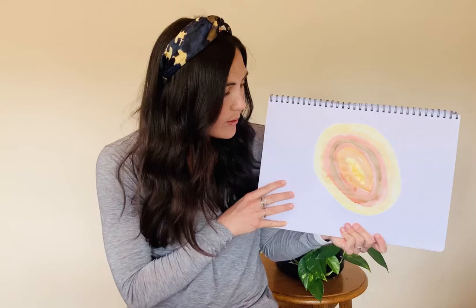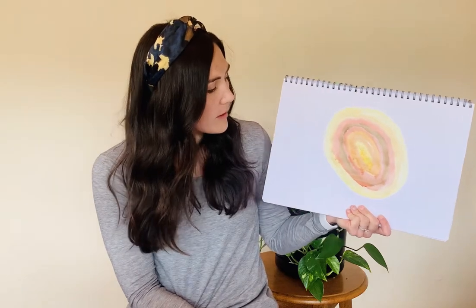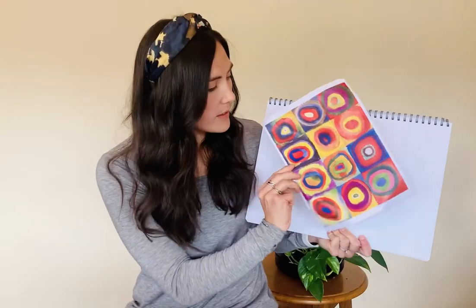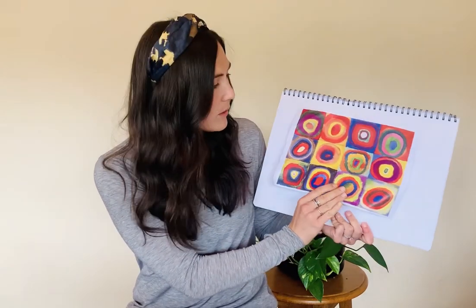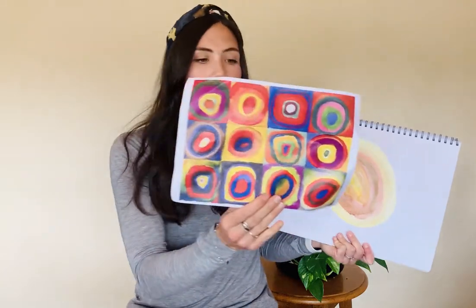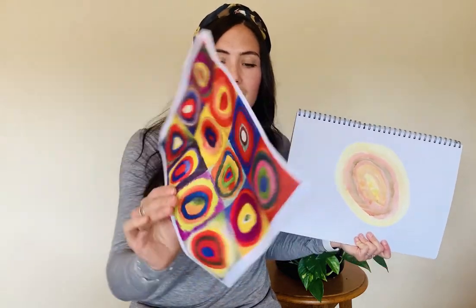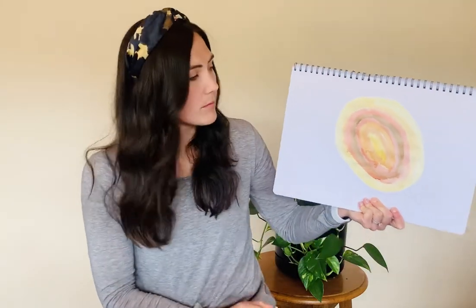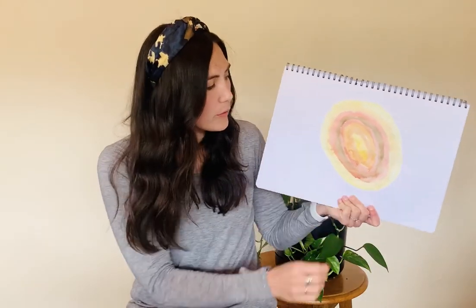You might like to choose some of your favourite colours to draw some concentric circles, or to paint some concentric circles. Now you might like to look up this artist, Kandinsky, on the internet and have a look at some of the work done by Kandinsky. It's a beautiful way of expressing how you're feeling to paint and the colours that you choose.